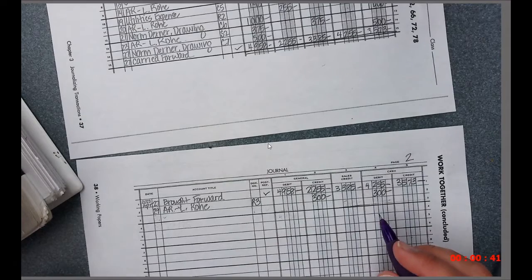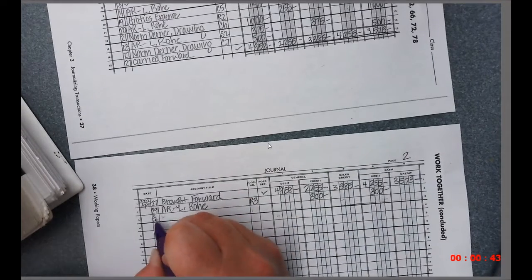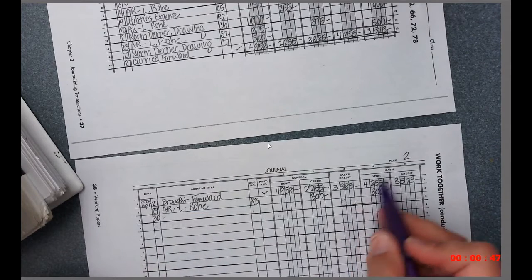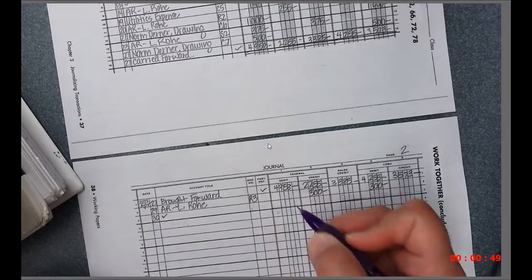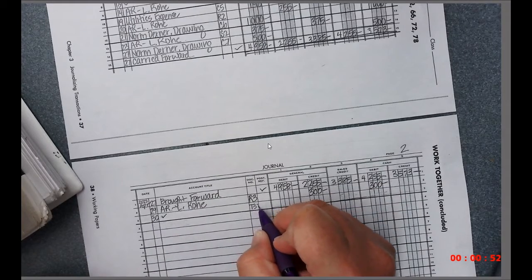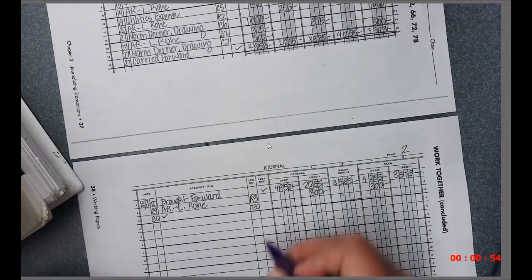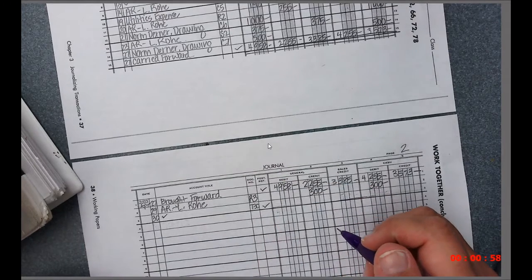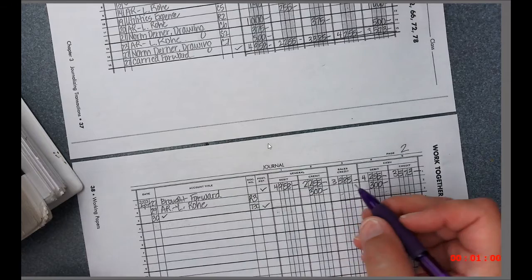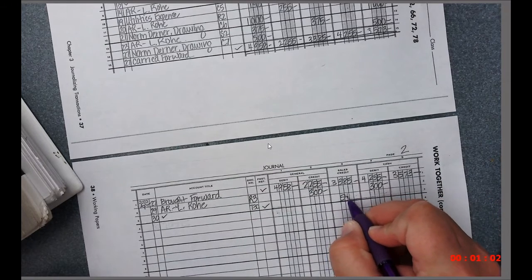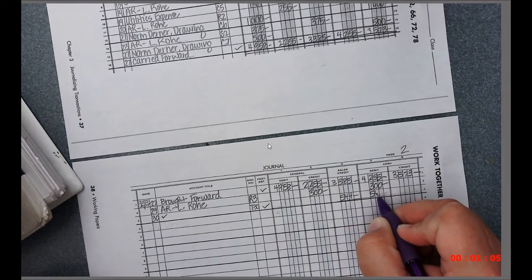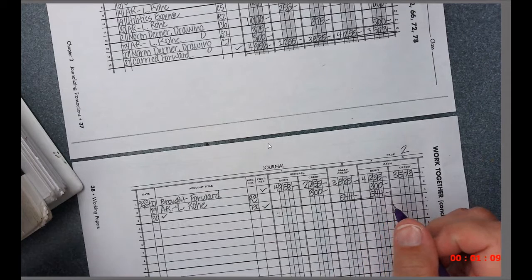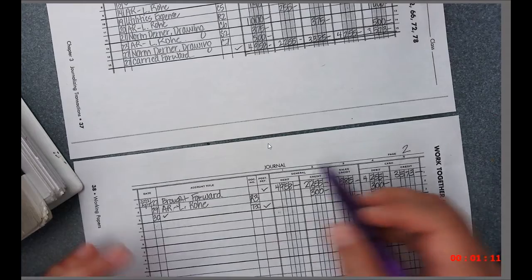Then the last transaction is for the 30th. This is received cash from sales. So remember that has the 2 special amount columns. So all I have to do is the check mark. This is going to be T30. This 30 corresponds with the date. I put the check mark in here, which remember we're going to explain in chapter 4. And this is for the amount of $544.